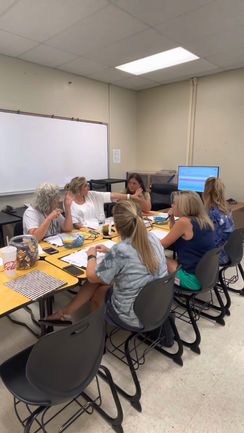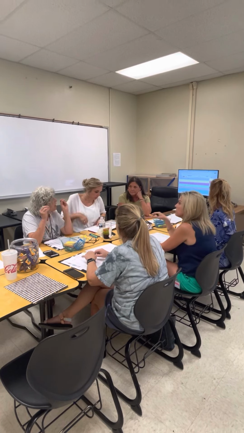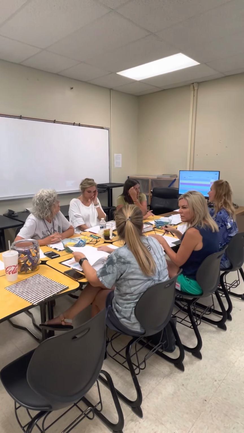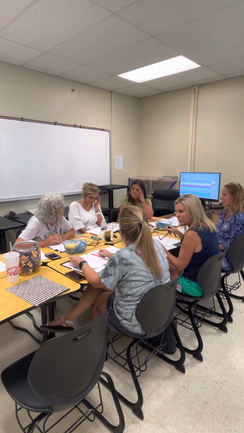I like that. Being able to have the report at our fingertips is lovely, and I love how visual this is. This is important, and we want the kids to know where they are.